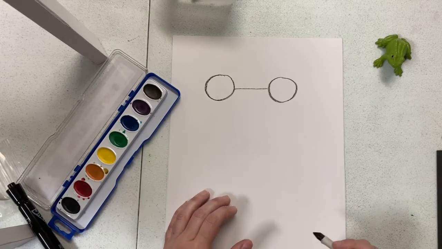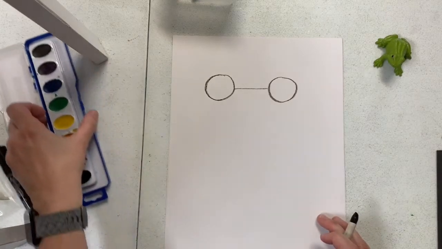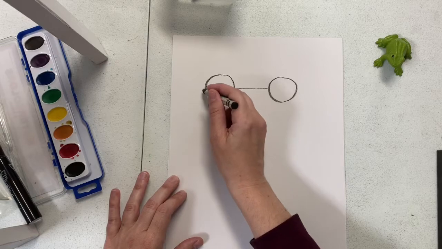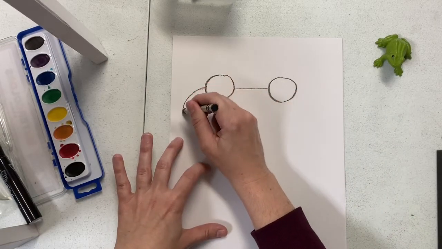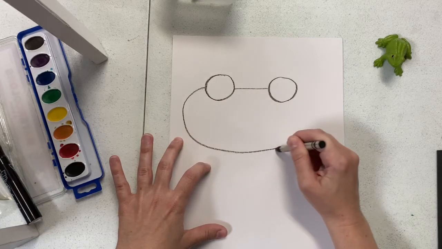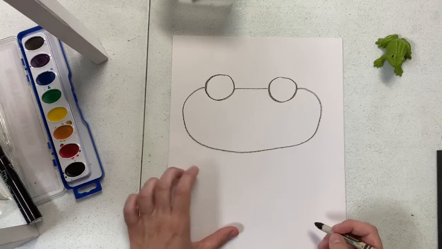All right, and once you're there, we're gonna do an oval, but it's not gonna be a full oval because it's gonna be connecting one circle to the other. So I'm gonna do my oval like this. All right, go ahead and draw your oval.